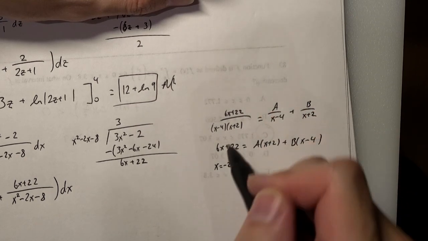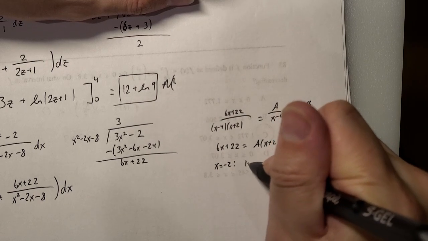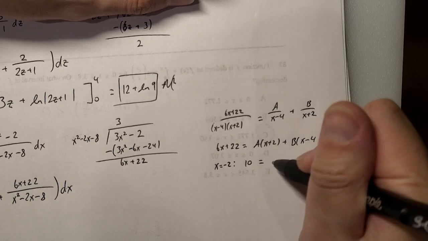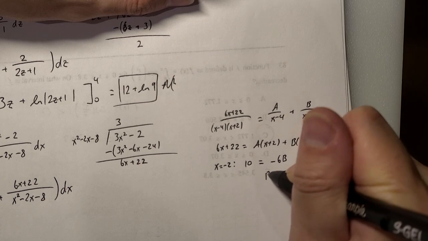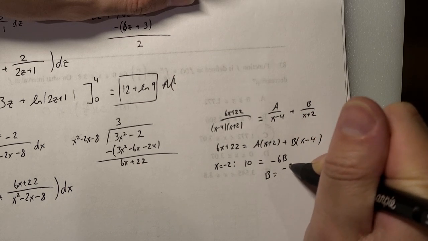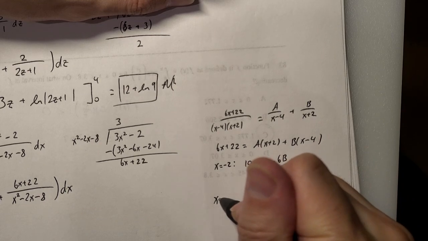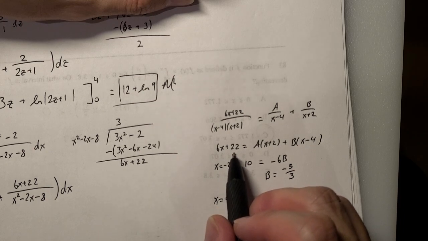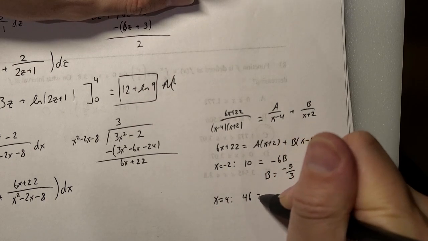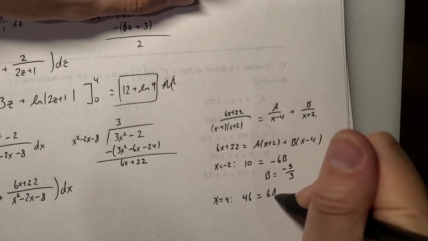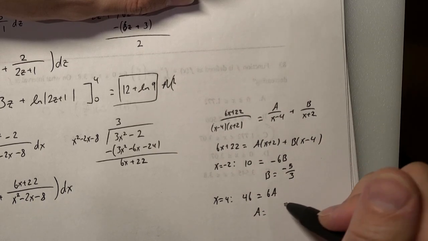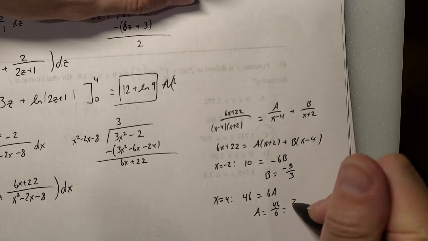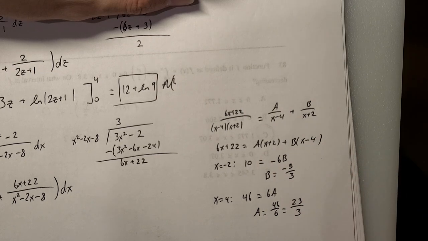What do we get? We get minus 12 plus 22, which is 10, is equal to, this would go away because minus 2 plus 2 is 0. We get minus 6b. So b is minus 5 over 3. Plug in x is 4. What do we get? We get 24 plus 22, which is 46, is equal to 6a. A is equal to 46 over 6, which we can reduce. Let's reduce by 2 first. 23 over 3. And actually, that's it.